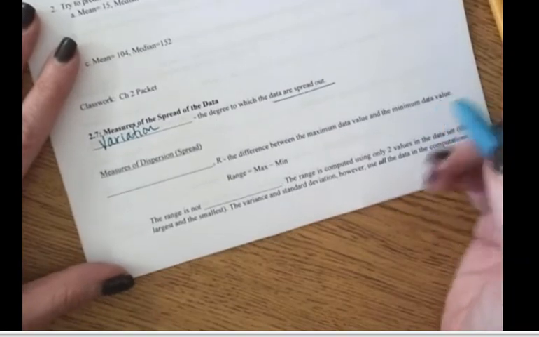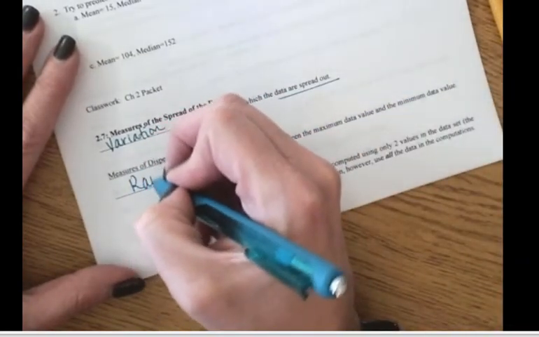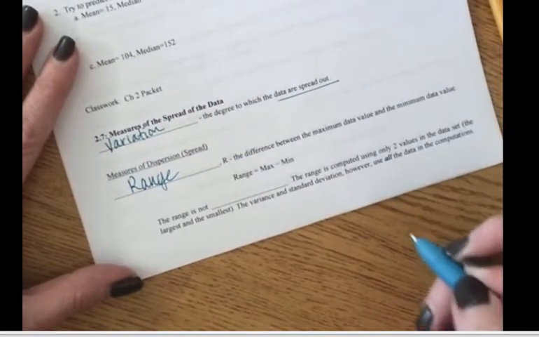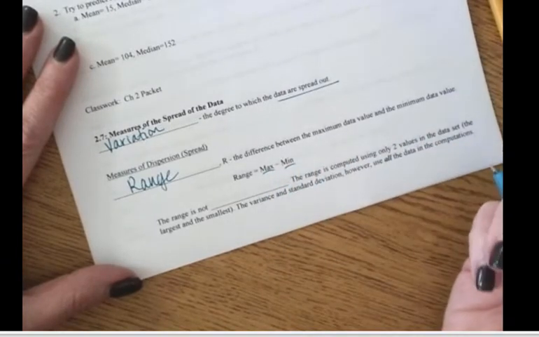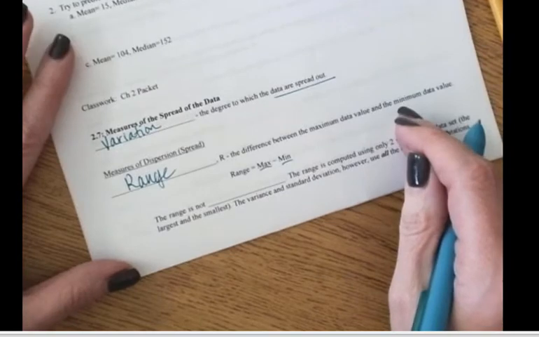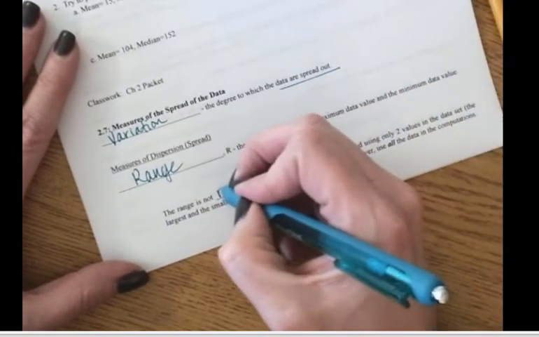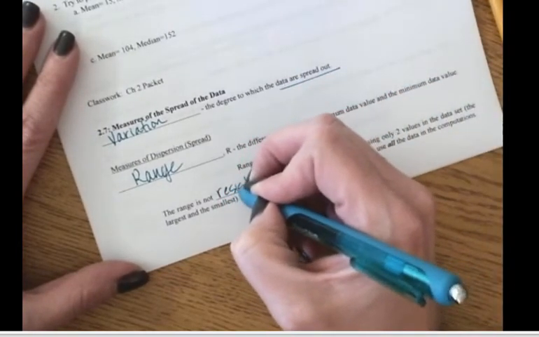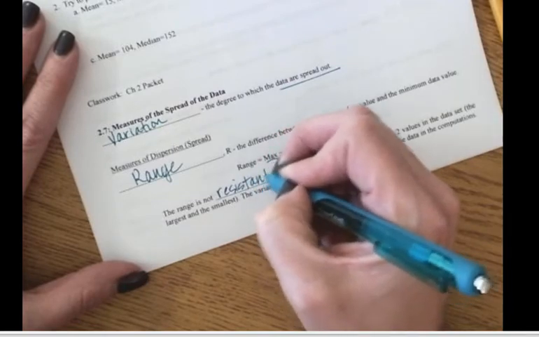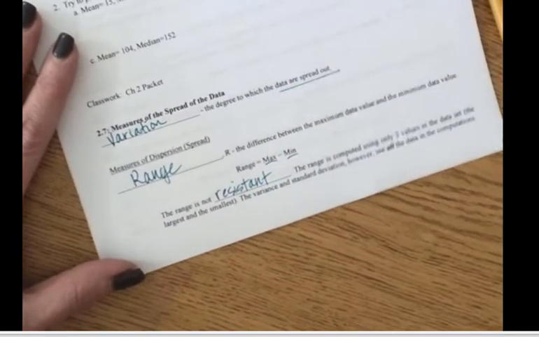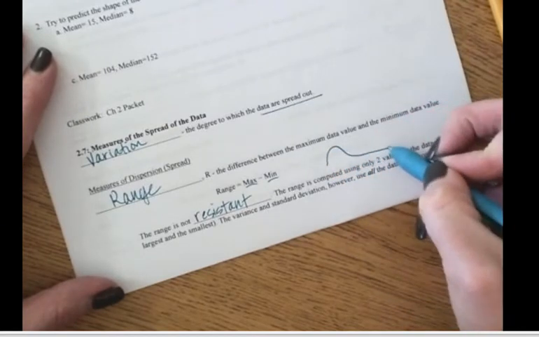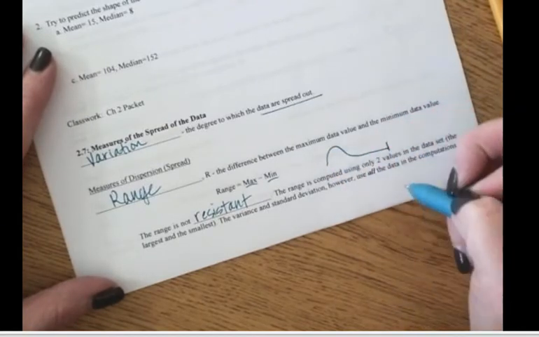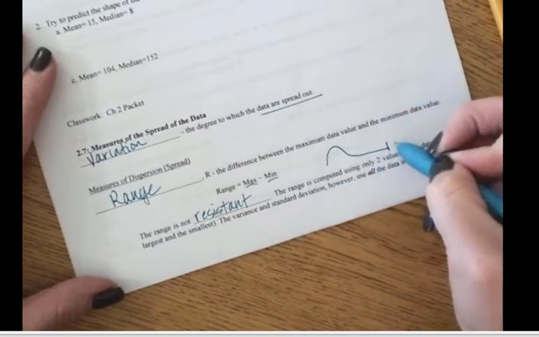The one that you're familiar with is range. Range is simply the max minus the min value. That's all you do, is subtract. It's easy to do. But the thing is that the range is not resistant. Remember that word from our previous video. It is not resistant. If a distribution has a tail on it, the range has to include that maximum value, so it's going to get pulled toward the tail.